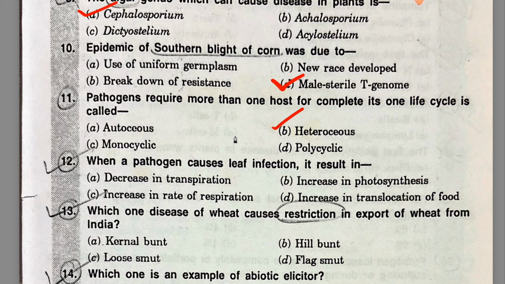For completing the life cycle, if the pathogen requires only one host, then it will be called autoecious, right? So autoecious and heteroecious are differentiated on the basis of the number of hosts they require, and monocyclic and polycyclic differ on the basis of the number of cycles that they complete in one season or 1 year.